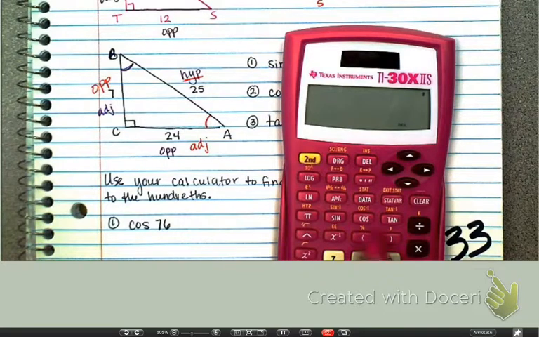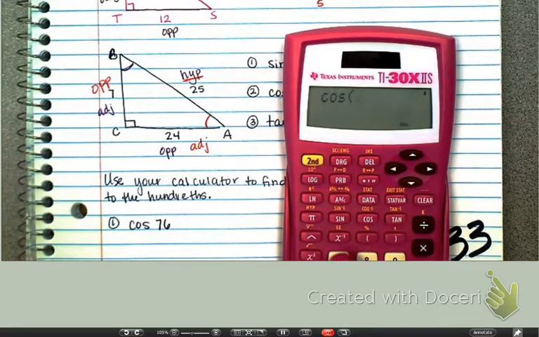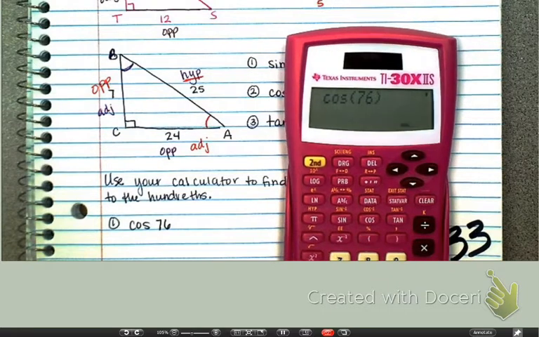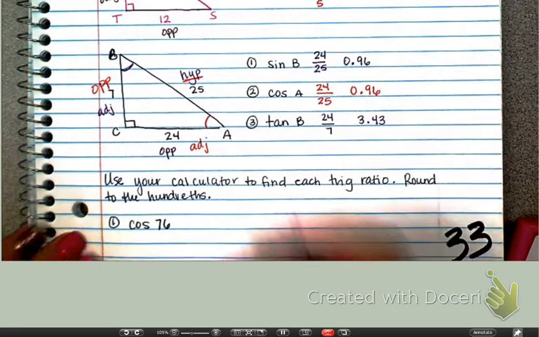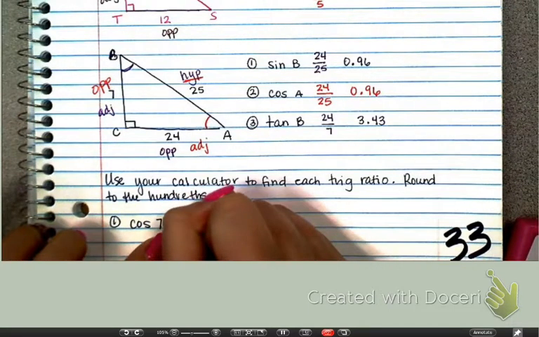For everyone that has this calculator, you are literally just going to press cosine, 76, and close your parentheses. If you have the other calculator, you're going to do 76 and then hit the cosine button. Your answer should be 0.24192 and so on. Does everyone see that on their calculator? You don't have that on your calculator? Okay, I'll be right there. So my answer would be 0.24.